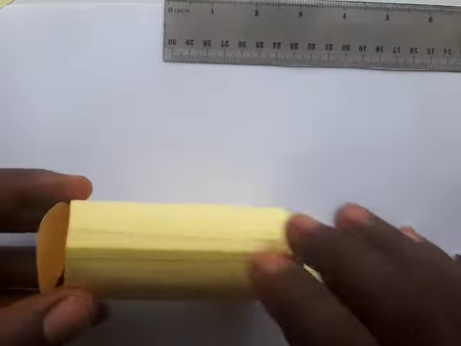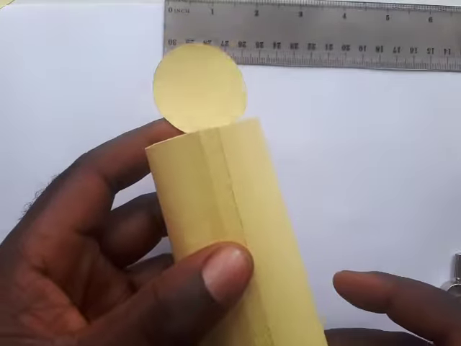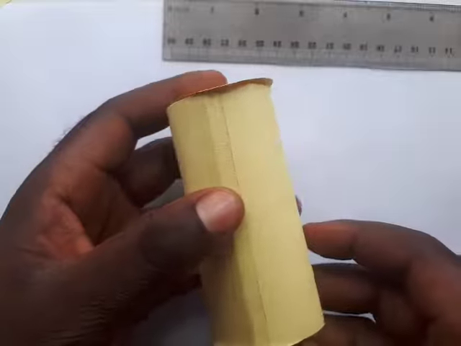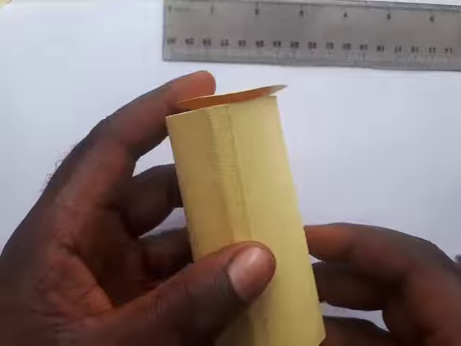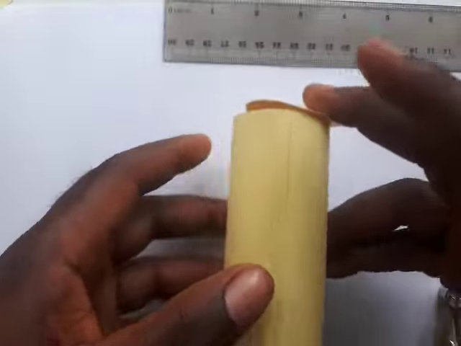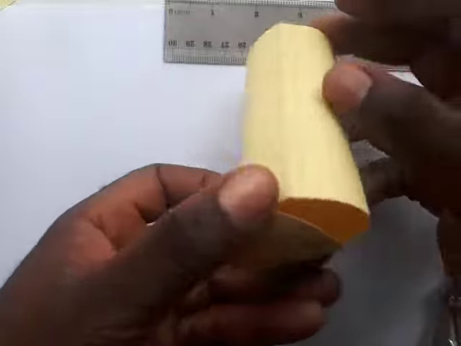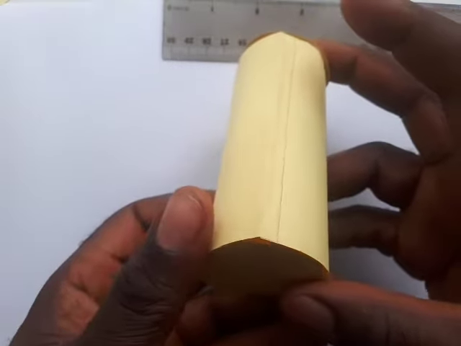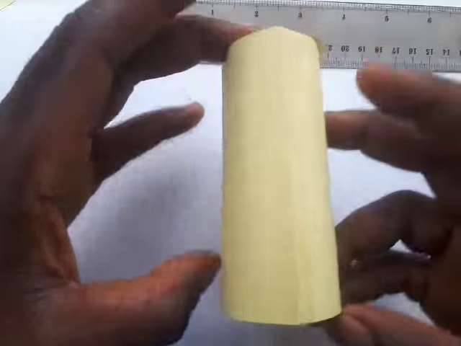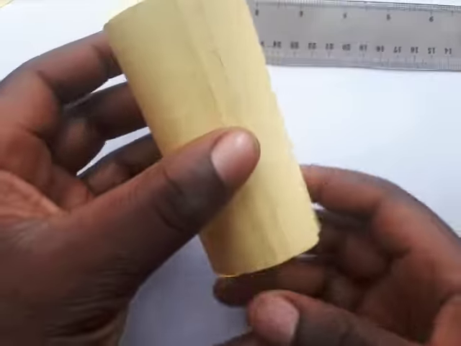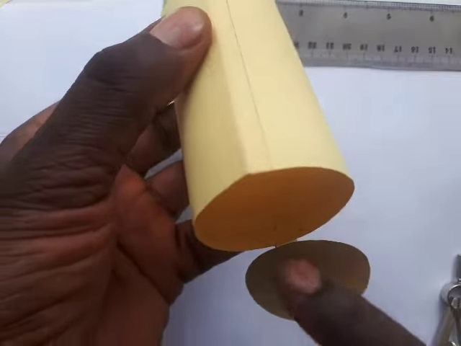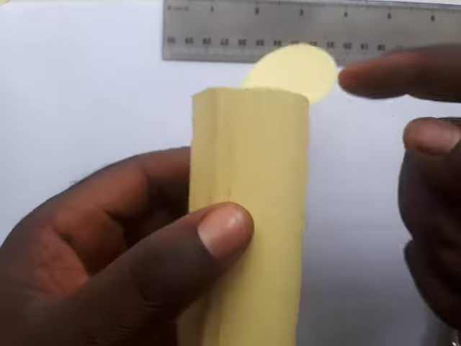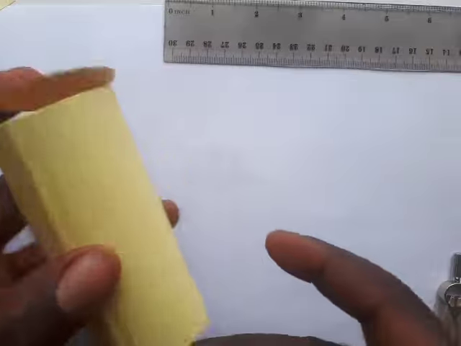Now a cylinder can be closed or open. So in a question, if you're asked to develop a closed cylinder, you should know that the top of the cylinder and the bottom are closed, depending on whether it's a truncated cylinder or a complete cylinder. If it is an open cylinder, it means you do not have the bottom, and you do not have the top as well. So it's just open.